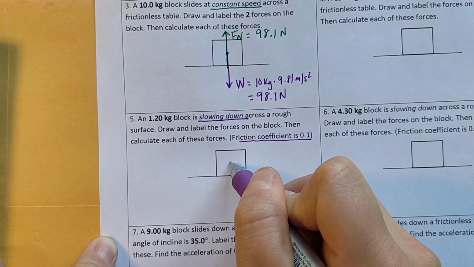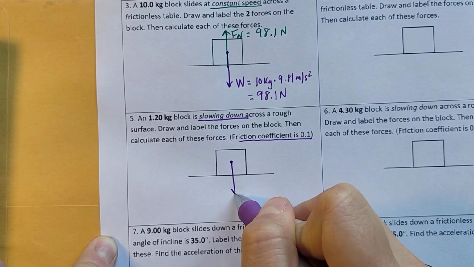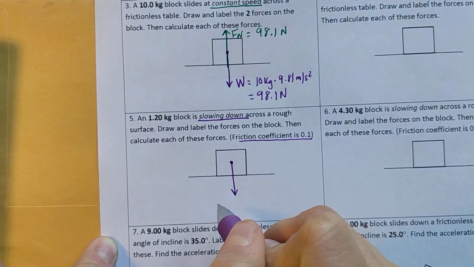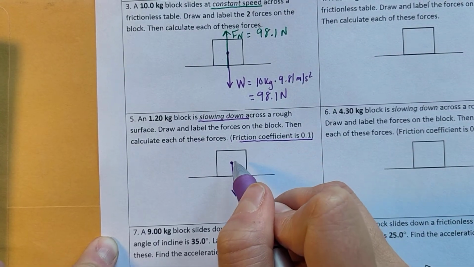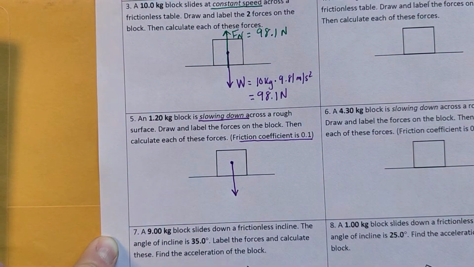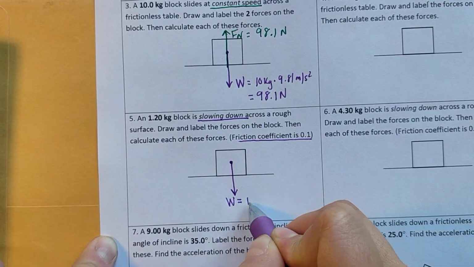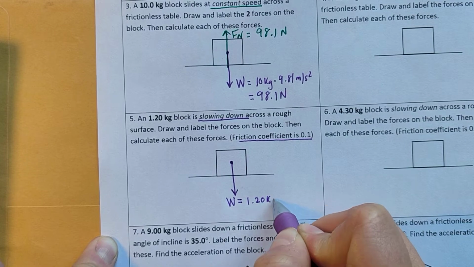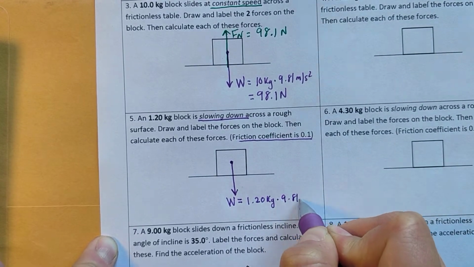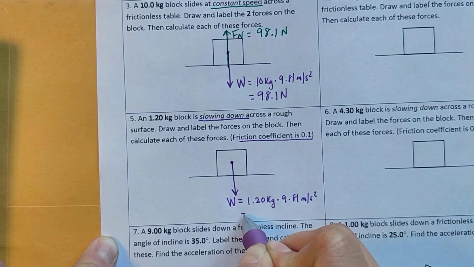So we know that we have the object's weight, and I put this dot here to represent the object's center of mass. That's the point on which the force of gravity seems to act. So weight is equal to 1.20 kilograms times 9.81 meters per second squared.